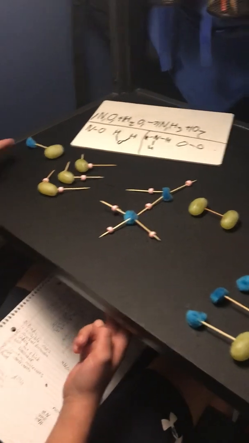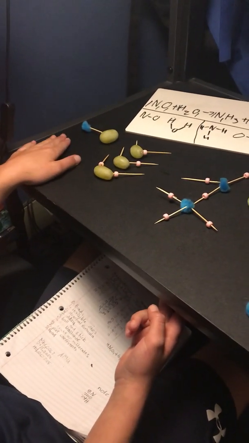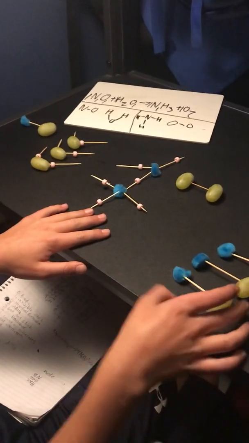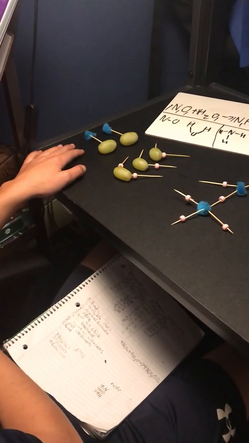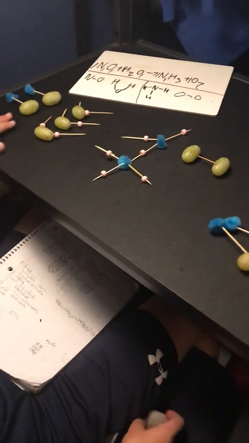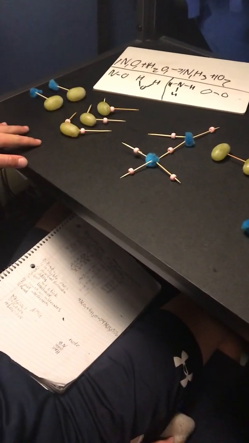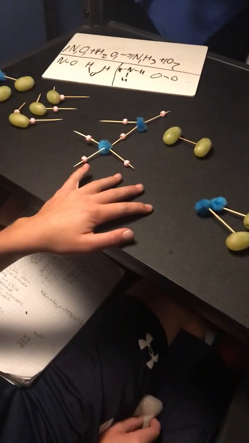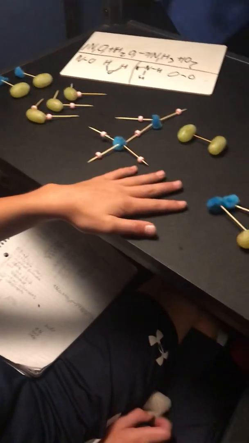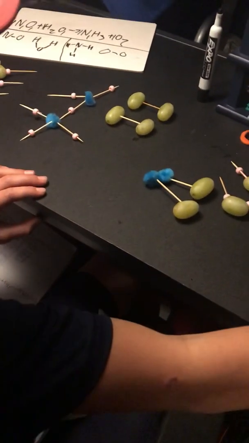Now we can go back. Check the nitrogen. We have 1 nitrogen on the reactant side and 2 nitrogens on the product side, meaning we need to add 1 more to the reactant side. Now we have 2 nitrogen atoms on the reactant side and 2 nitrogen atoms on the product side. Now we're good there. Now we can check oxygen atoms. We have 5 oxygen atoms on the reactant side and only 2 on the product side, meaning we need to add more to the product side.